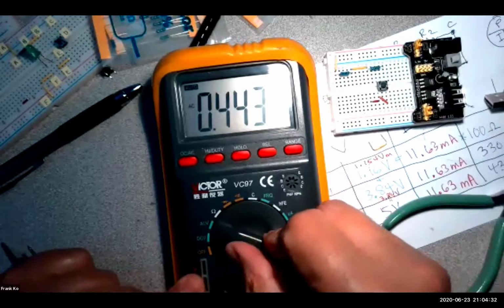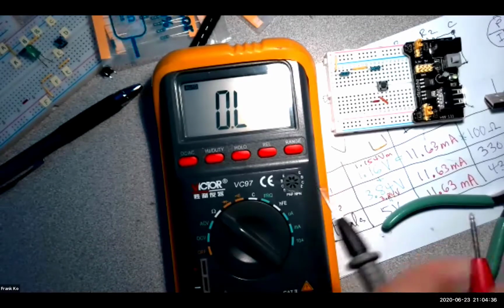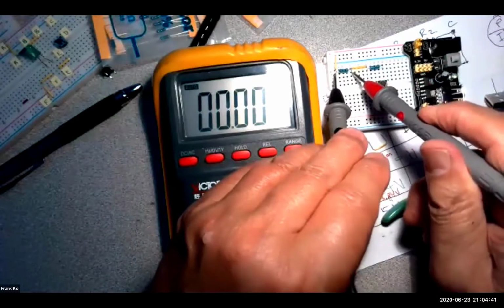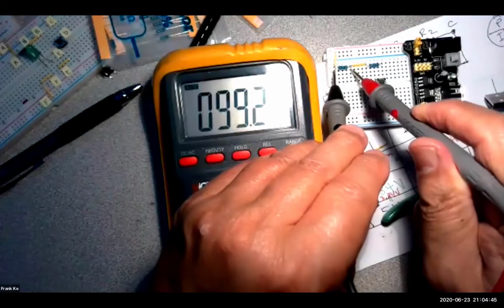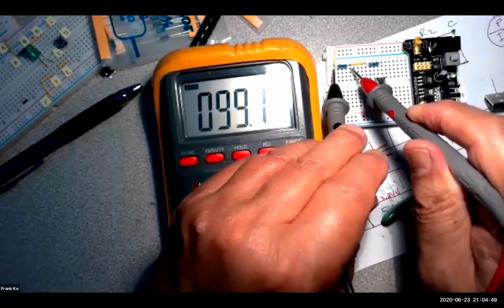I'm going to switch my multimeter to the ohm position, and I want to verify the ohms of my first resistor. It's supposed to be 100 ohms. Do I have 100 ohms? 99.1. That's pretty good.